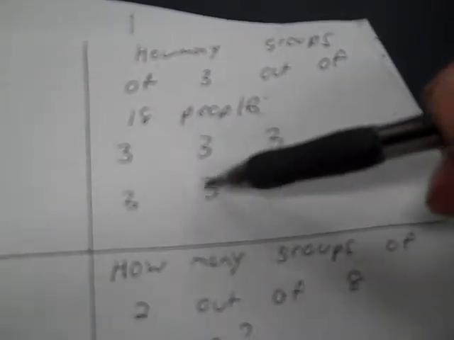Okay, so 18 divided by 3. So let's take again 3. Every group has 3 people in it. So there's 3 people here. Here's 3 here. So now I'm at 6. Now I'm at 9. Now I'm at 12. 10, 11, 12. 13, 14, 15. Now I'm at 15. 16, 17, 18. So we're at 18 people. So that's 1, 2, 3, 4, 5, 6. So there's going to be 6 groups of 3.